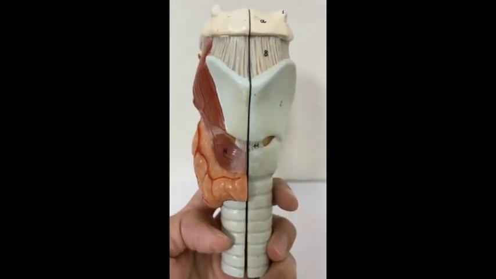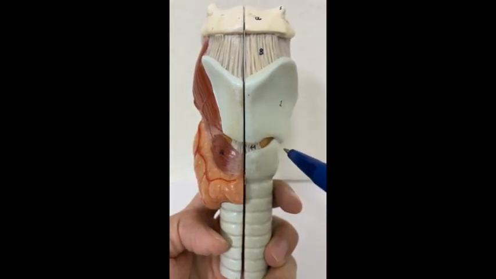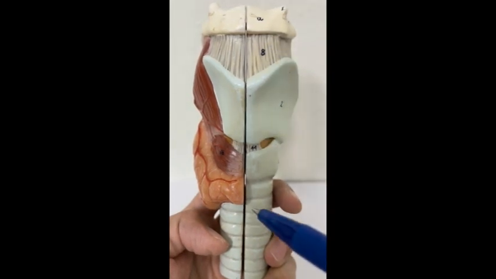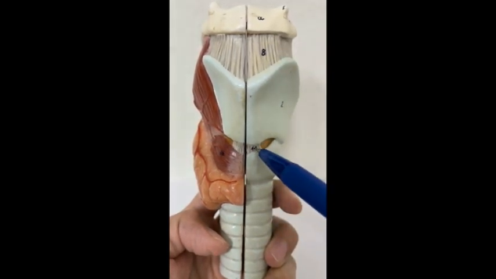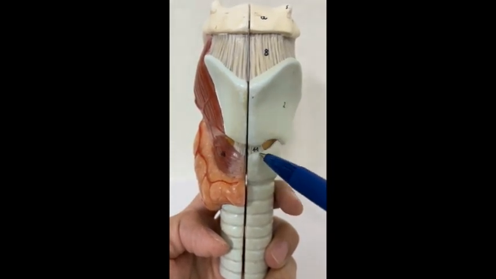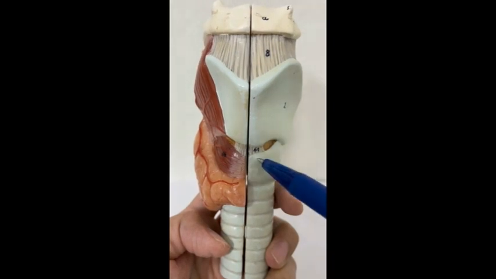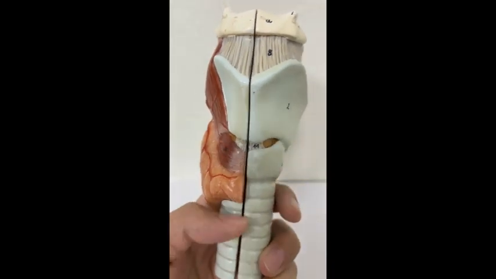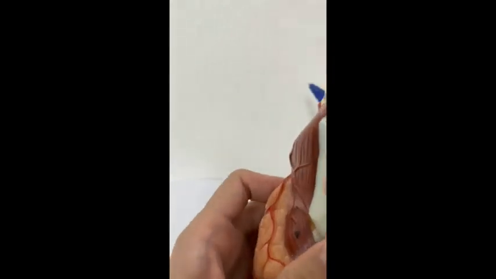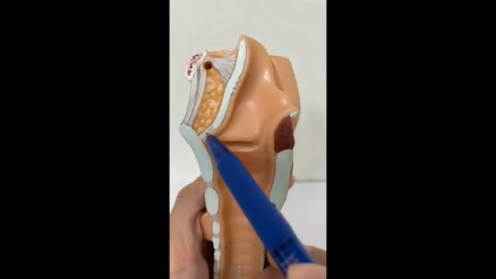For the intrinsic ligament, basically it connects the laryngeal cartilage with each other. From anterior aspect, this is the first intrinsic ligament that you can see. This is cricothyroid ligament, that connects the cricoid cartilage with the thyroid cartilage. And from the median aspect, medially, you can see this one ligament here.